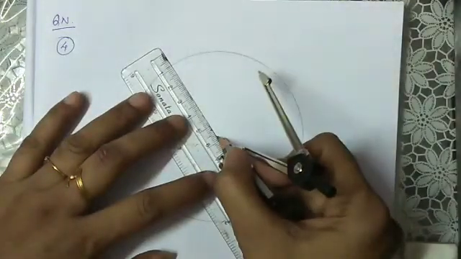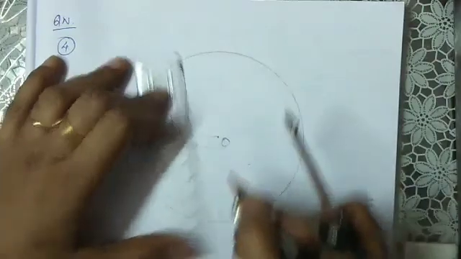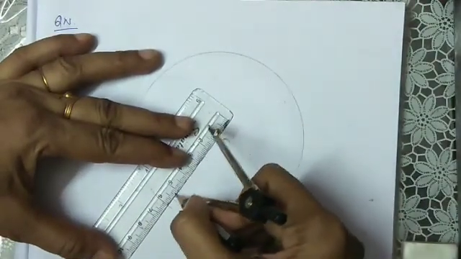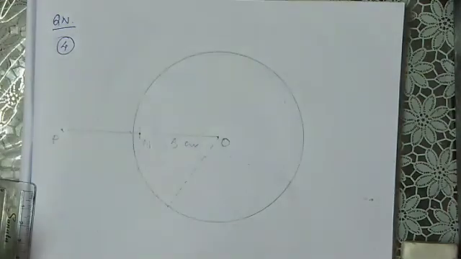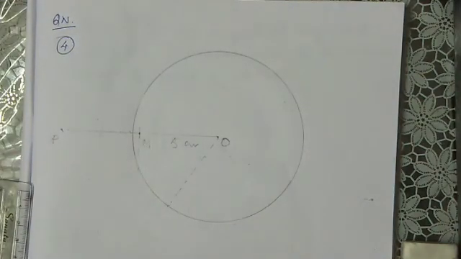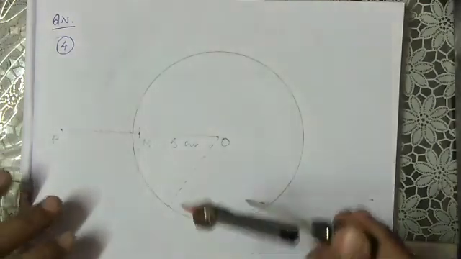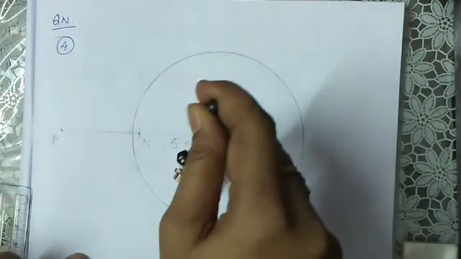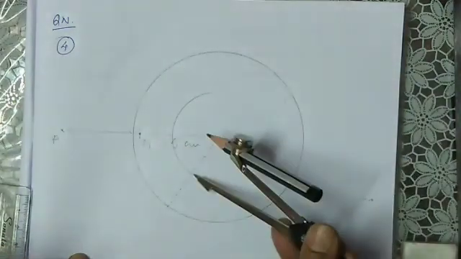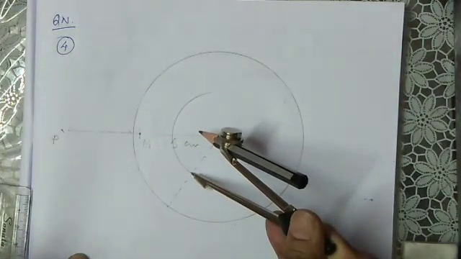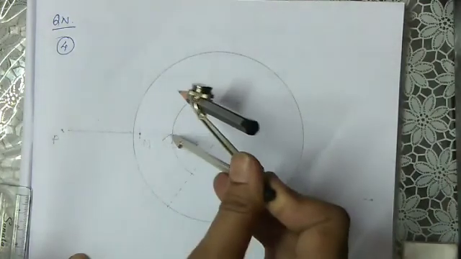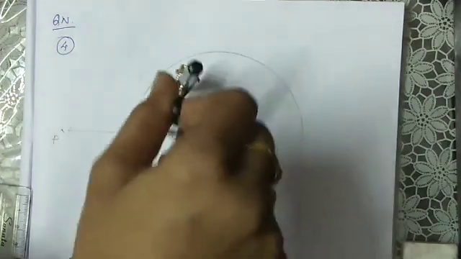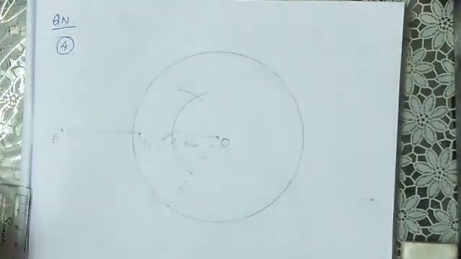Let's draw one radius here. At this point, for making 120 degrees, you can use the protractor also, or it can be done with the compass. With the same radius, here I will cut once, it will give you 60 degrees, and here I will cut twice.